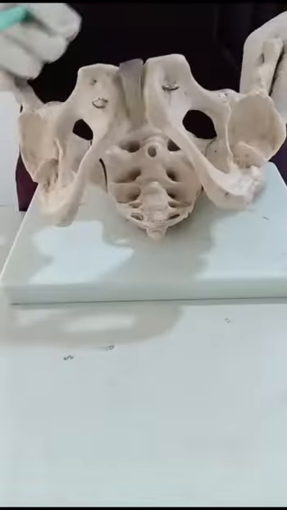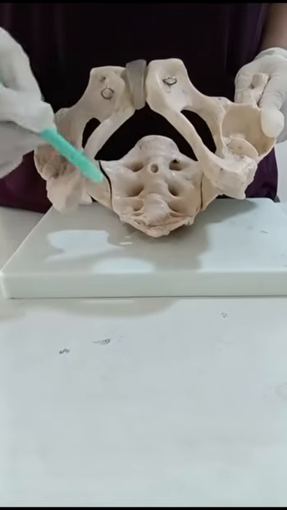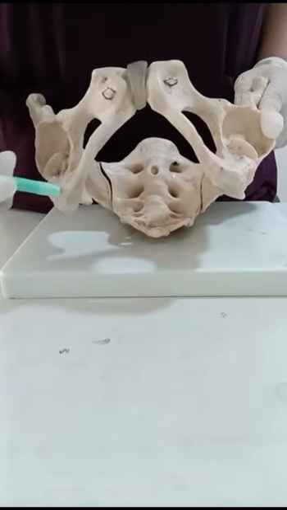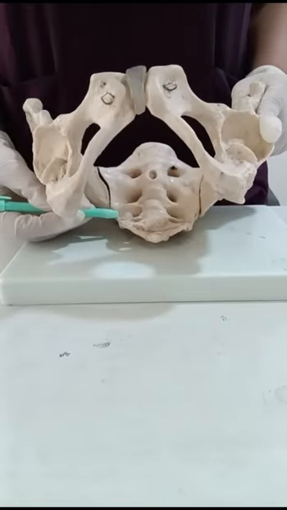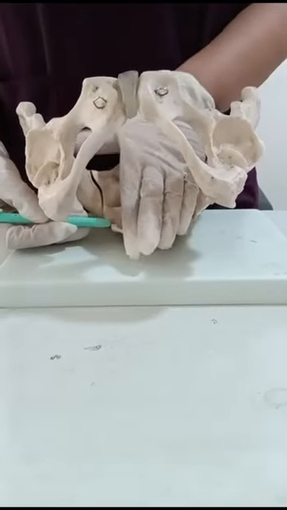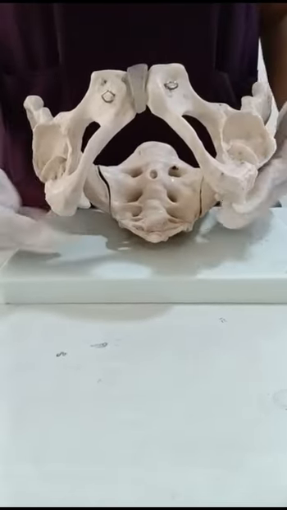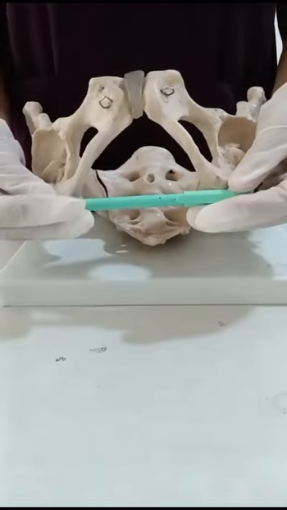Let's come to the pelvic outlet now. The boundaries of the pelvic outlet include pubic symphysis, ischiopubic rami, ischial tuberosity, sacrotuberous ligament, and finally the sacrum. Keep in mind that it is the sacrum, not the coccyx. Here is the intertuberous diameter, which should be around 11 centimeters.